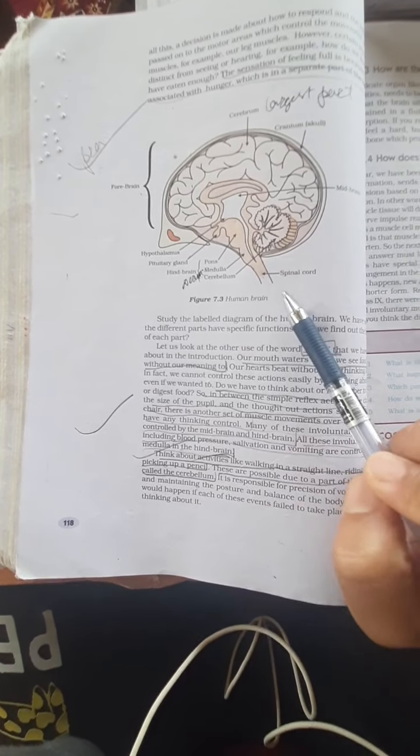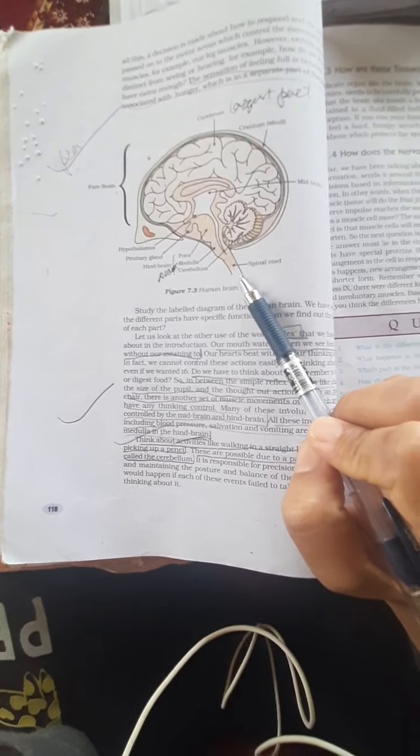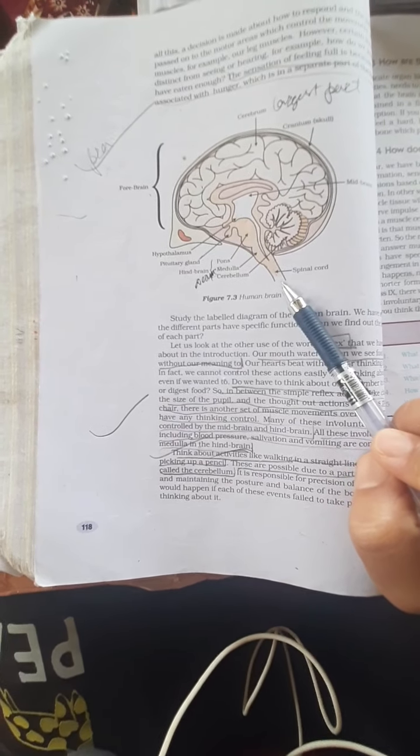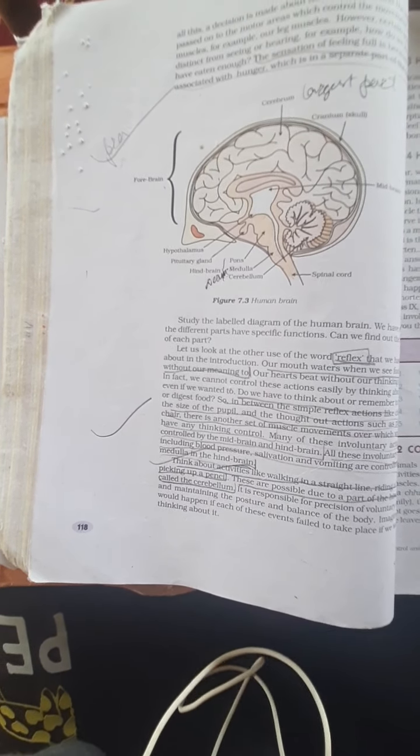Now, next is the spinal cord. I hope you know the spinal cord. What is the function of the spinal cord? The function of the spinal cord is to control the reflex action, don't forget this, and conduct messages between the different parts of the body and the brain. These are the functions of the spinal cord.